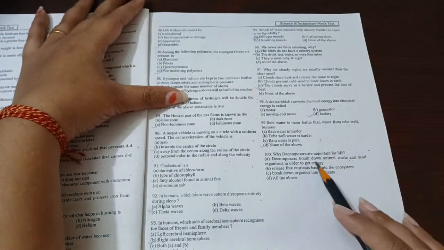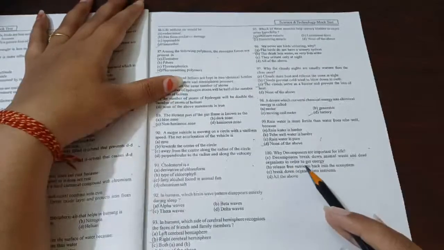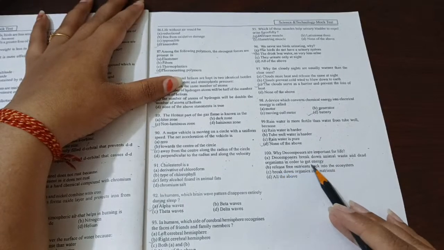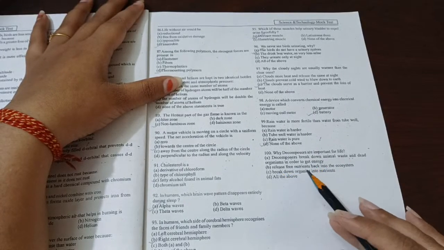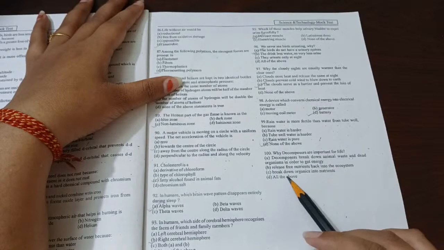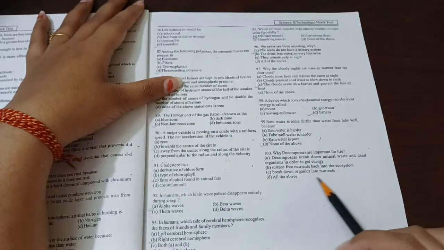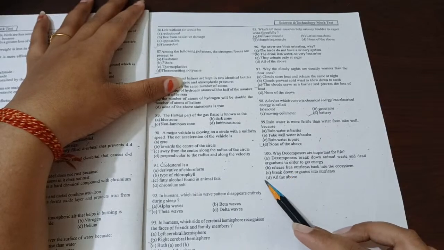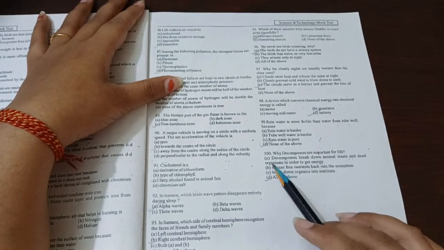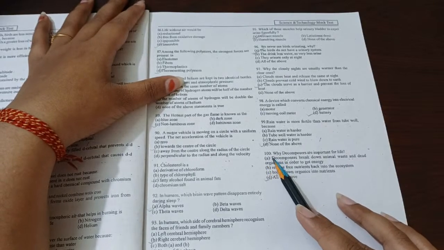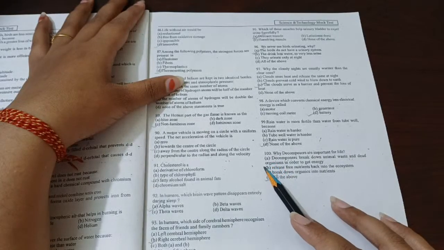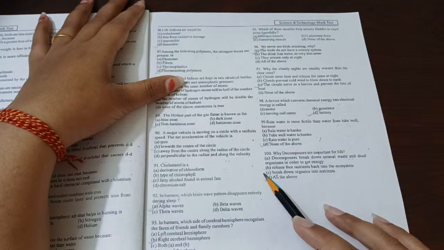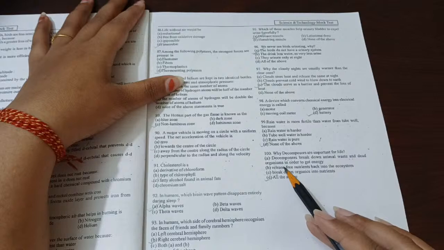Why decomposers are important for life? Decomposers break down animal waste and dead organisms in order to get energy, release free nutrients back into the ecosystem, break down organics into nutrients, all the above. तो इसका आंसर है ऑप्शन डी, all the above. Decomposers break down animal waste and dead organisms in order to get energy, release free nutrients back into the ecosystem, break down organics into nutrients.